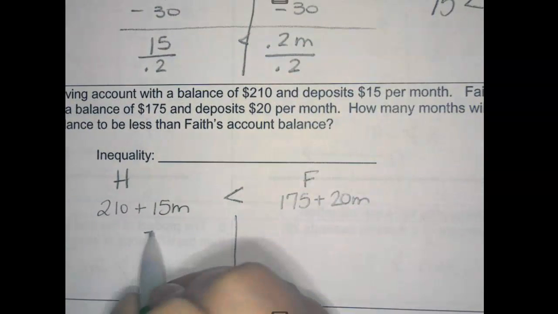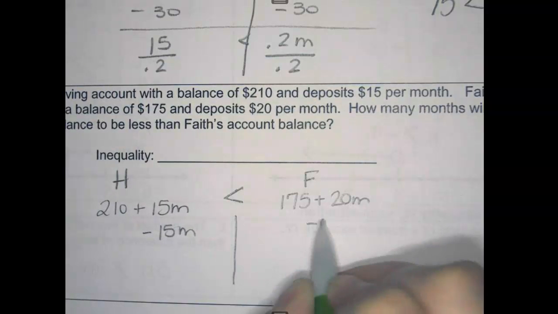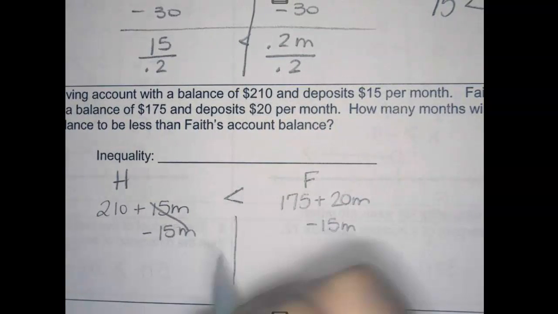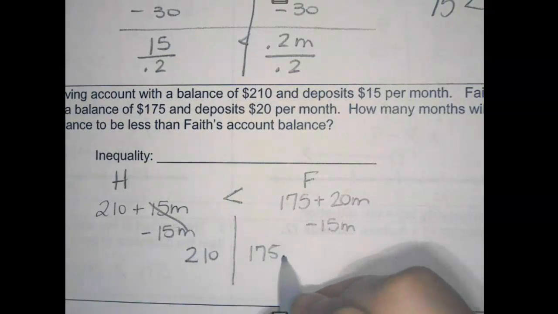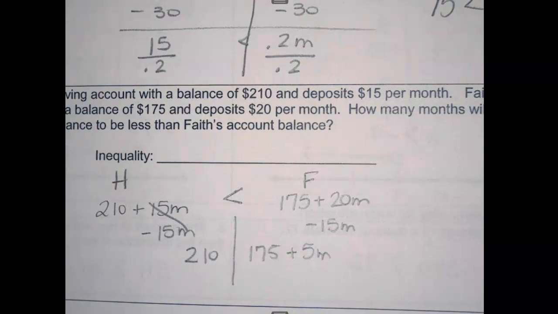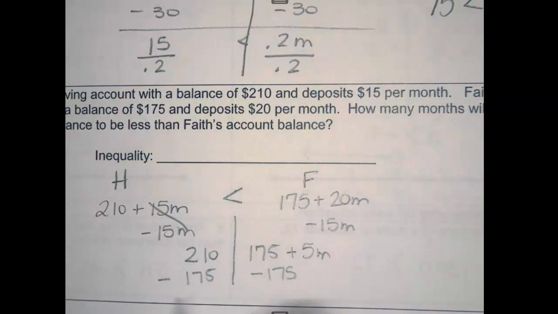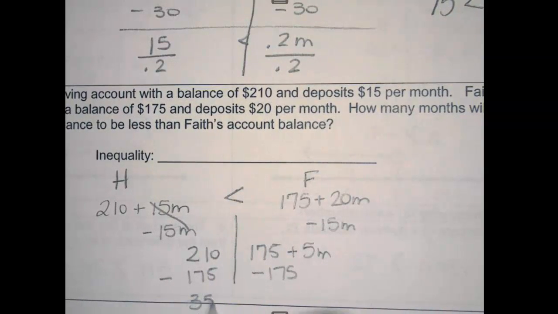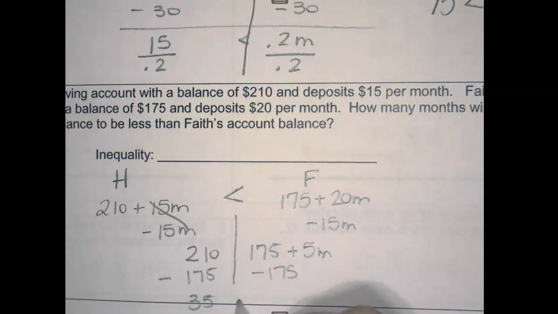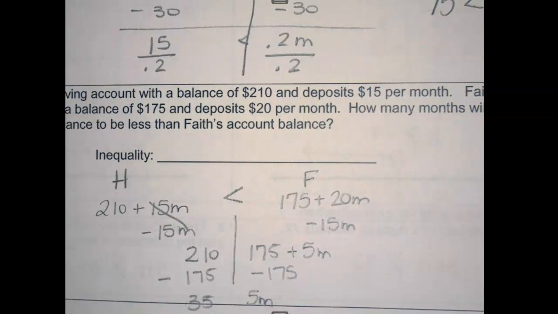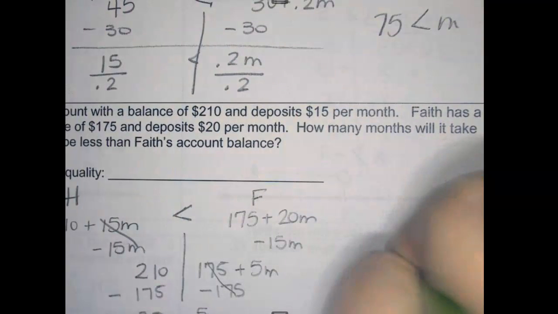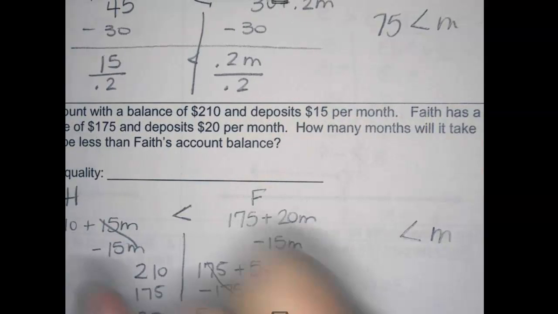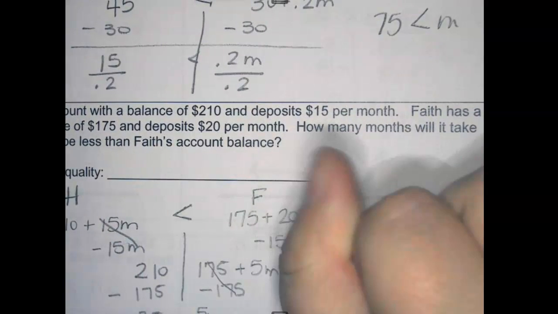So I'm going to move my variables first. I move my number. Divide both sides by 5. I divided by positive, so my sign's going to stay the same. 35 divided by 5 is 7.